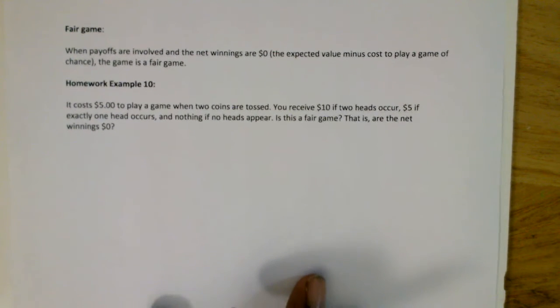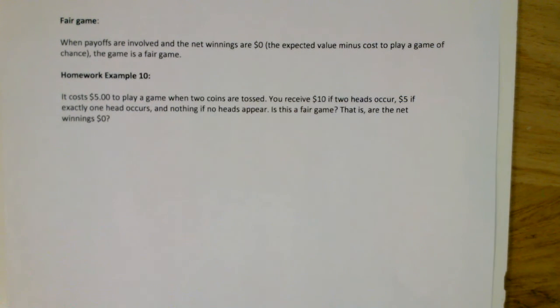Okay. Now, the last thing I'll discuss in this video is fair game. When payoffs are involved and the net winnings are $0, the expected value minus the cost to play the game of chance, then the game would be fair, a fair game. That means if the expected value, and we subtract from it the cost to play the game, equals 0, you have a fair game.